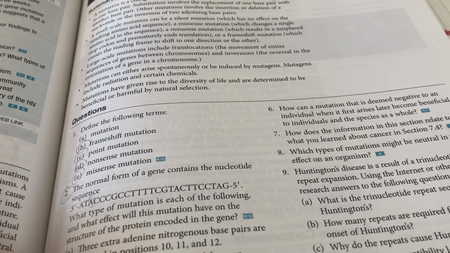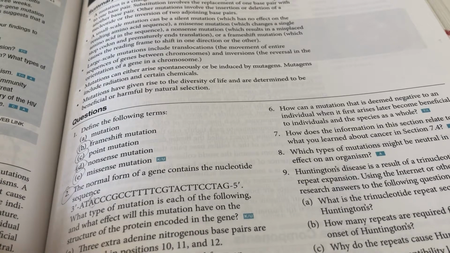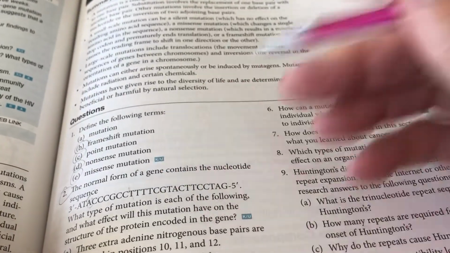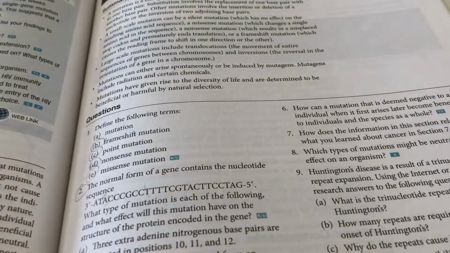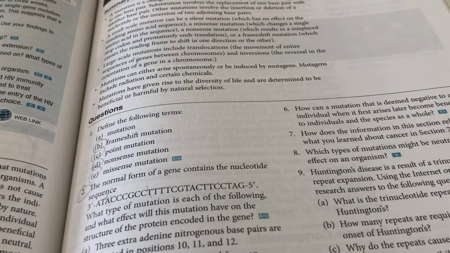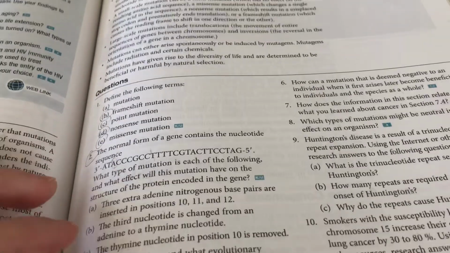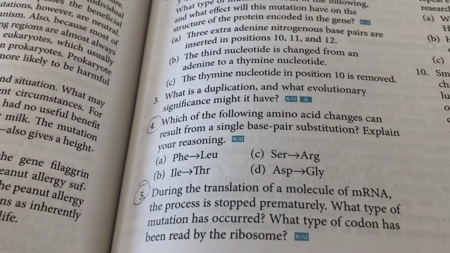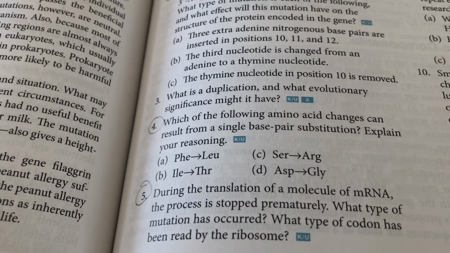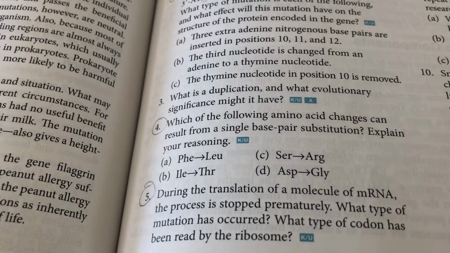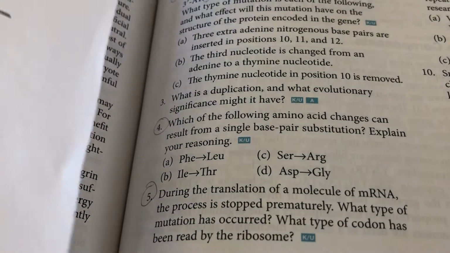The thymine molecule in the 10th position is removed. So if we remove anything, if we get rid of any nitrogenous base at all, then that's going to cause us to have a frame shift mutation, okay? So question 4. Which of the following amino acid changes can result from a single base pair substitution? Explain your reasoning. So for this, you need to have your genetic code handy, all right?